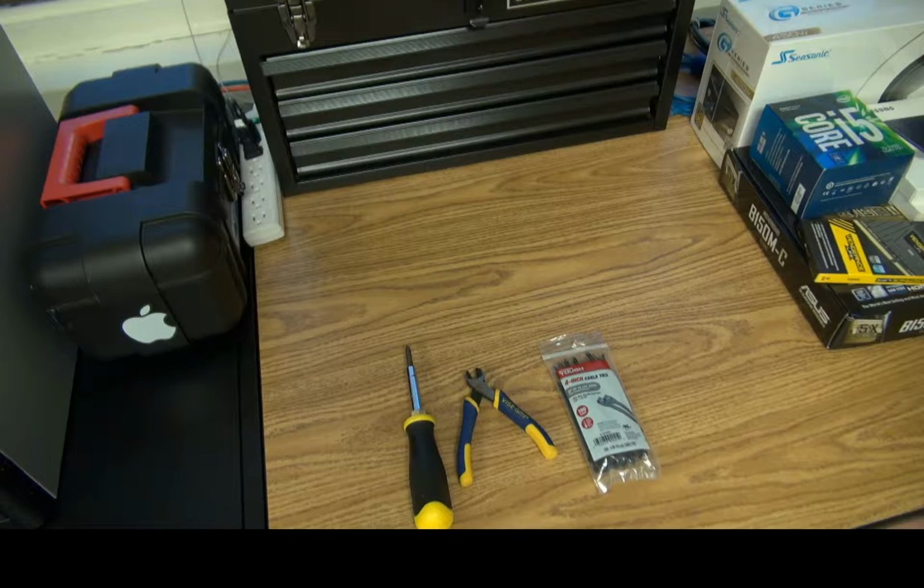Building backwards, got my computer on the other side. Basically, what I'm going to go over today, if anyone has any questions, I'm just going to go over the basics. Let's get started.